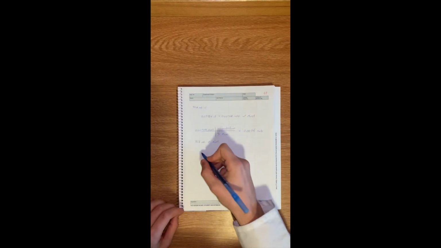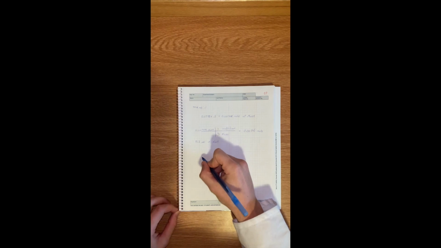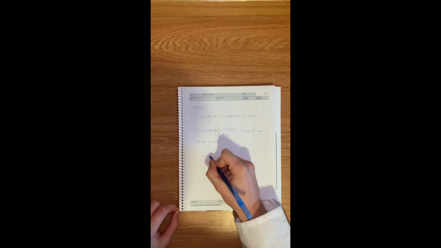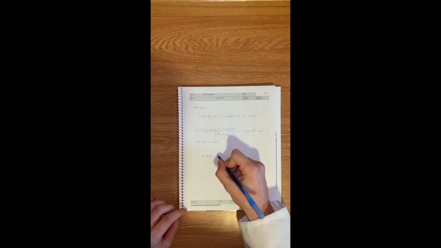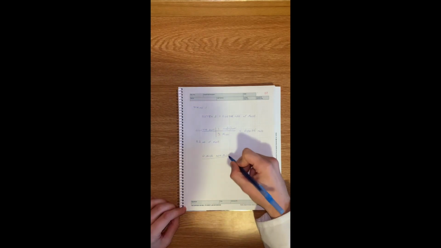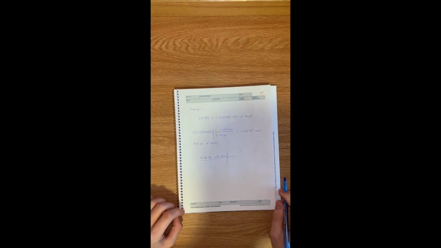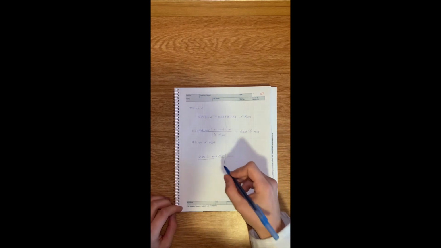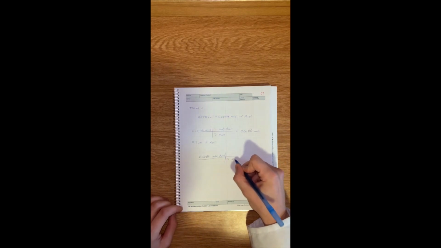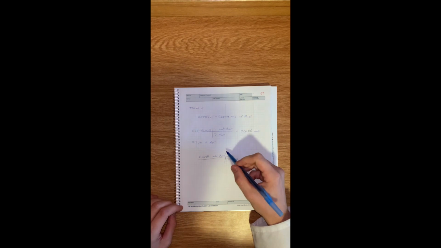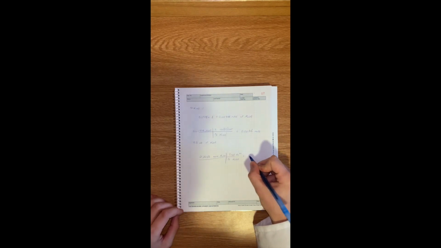So all we have to do to find the Fe3+ reacted is take this in liters, which is 0.00112 moles of NaOH. And once again, we use the stoichiometric ratio of NaOH to, this time, Fe3+.